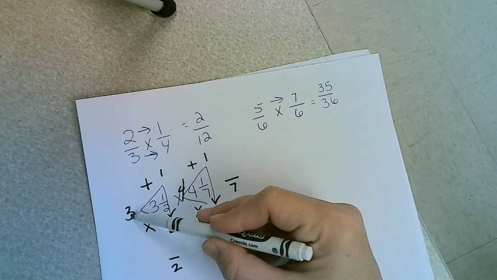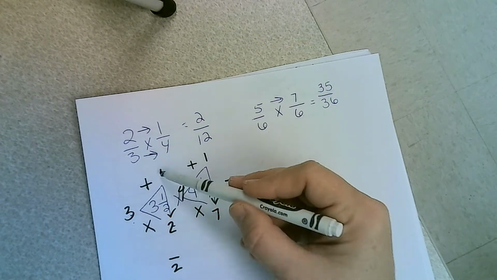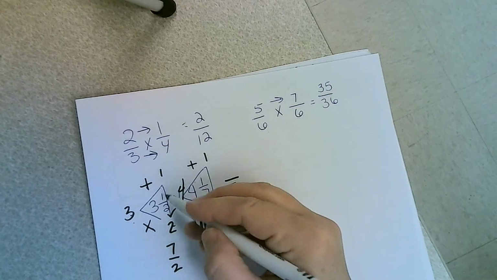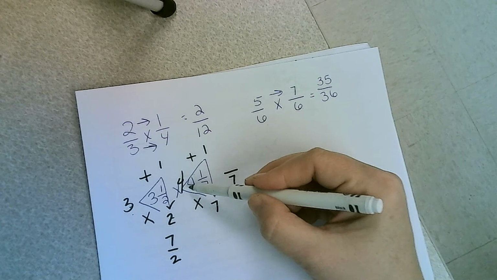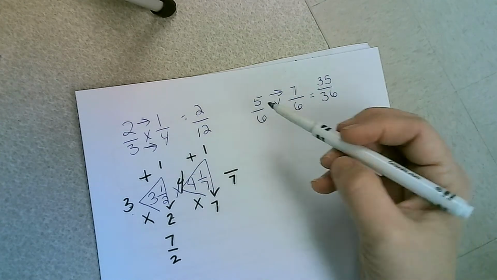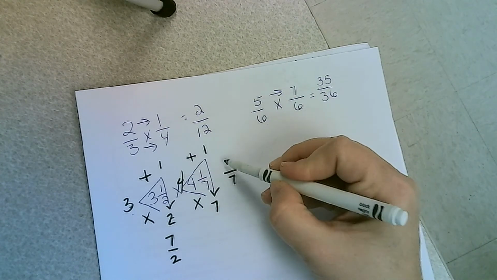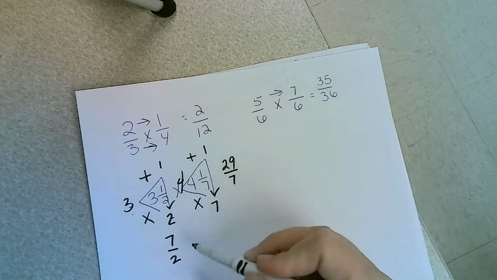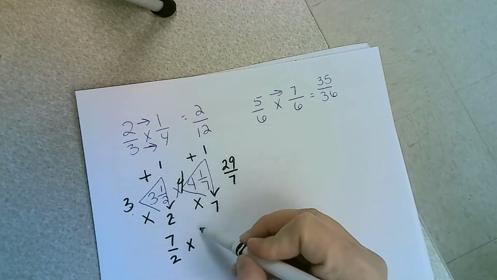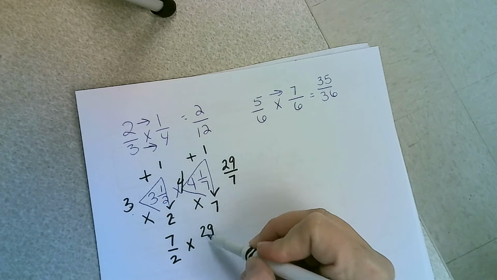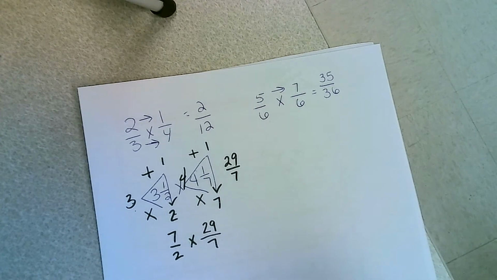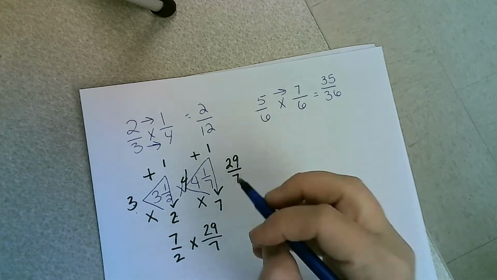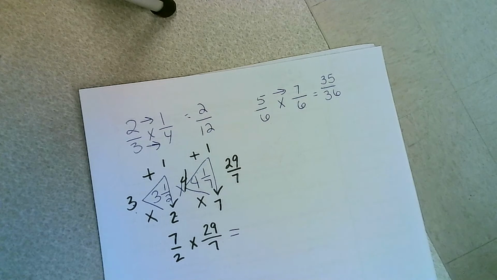So 2 times 3 is 6, plus 1 is 7, and you bring it right back down and put it over 2. 7 times 4 is 28, plus 1, 29. Bring it right back down and put it over 7. So now my problem is 29 over 7 and 7 over 2. And then we just multiply like normal.